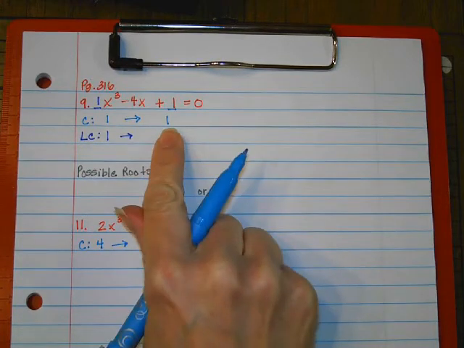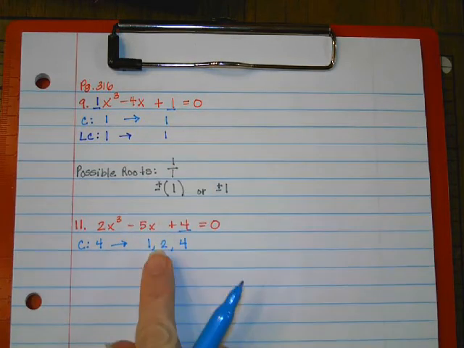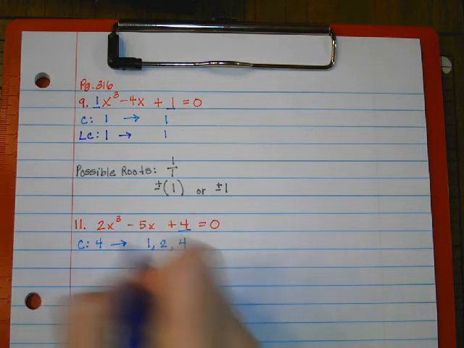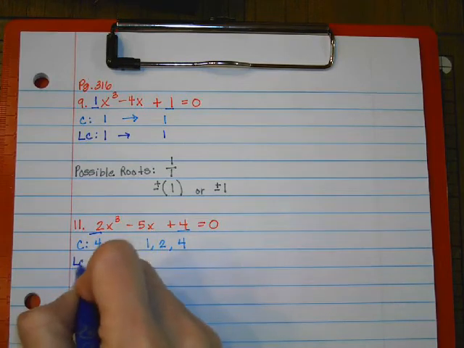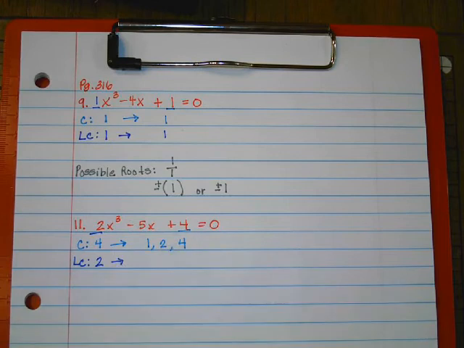So now, I only wrote the 2 one time because that's a factor that repeated itself. Like when 1 repeated itself, we just put 1. We didn't write 1 and 1 because we don't write 2 and 2. Just write it one time. Alright, what's the next thing I have to identify? Geo. That's right, I can identify my leading coefficient. And my leading coefficient, Geo, is? That's right, 2.